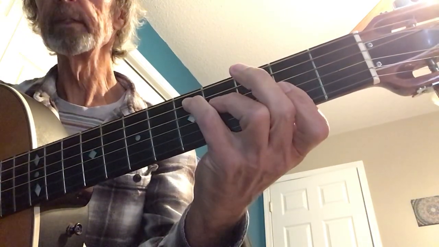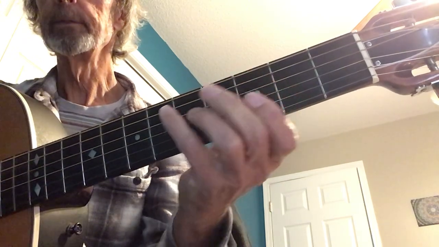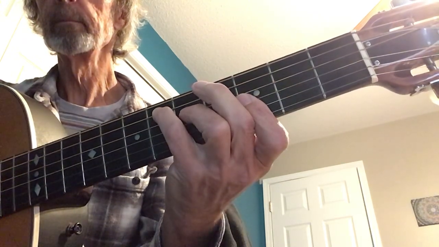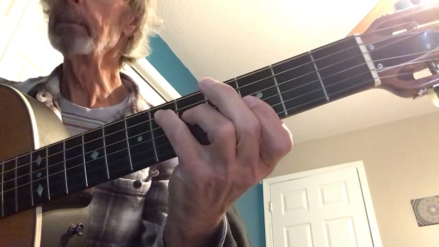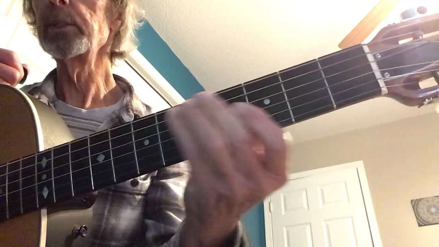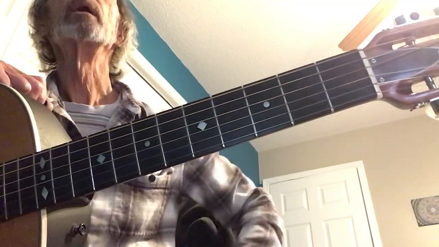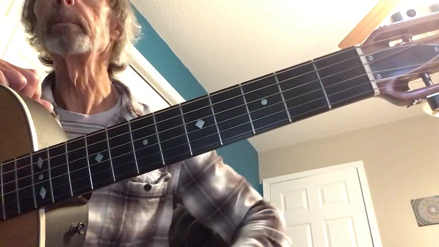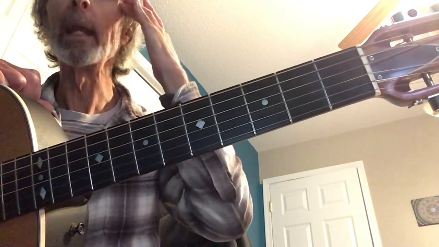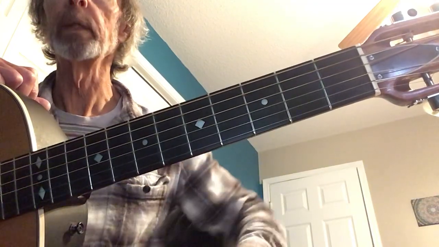D major 7, D sharp major 7, E major 7, E flat major 7, same as D sharp. Once again, those notes are considered to be, I believe the term is enharmonic, so they sound the same but they have different names.